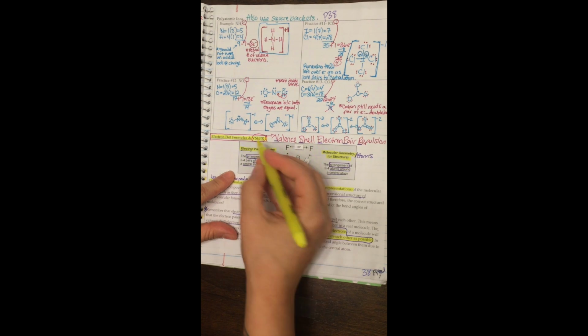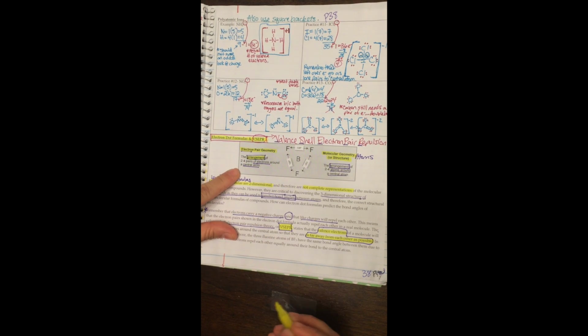First of all, electron pair geometry is the way the electron pairs are arranged around the central atom. So looking at, are there lone pairs, are there bonds, wherever the electrons are, that's going to give us our electron pair geometry. The other type of geometry is molecular geometry. This has to do with the atoms. The arrangement of 2 to 4 atoms around a central atom.